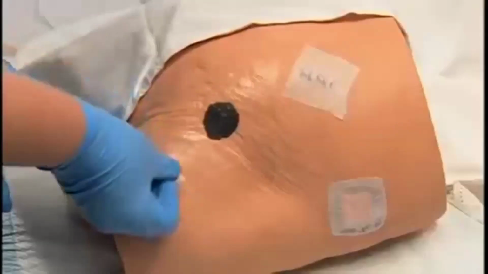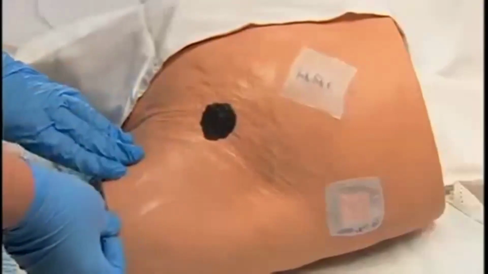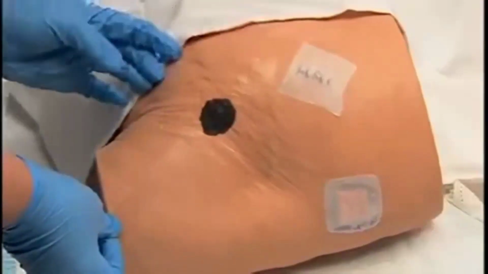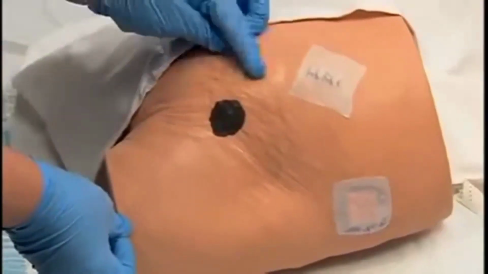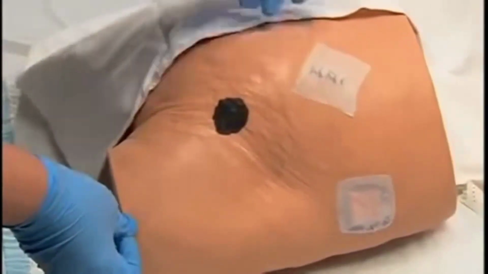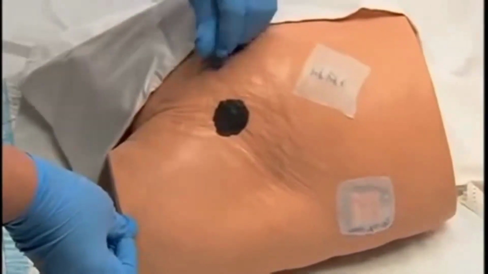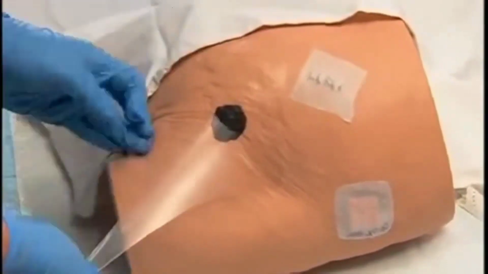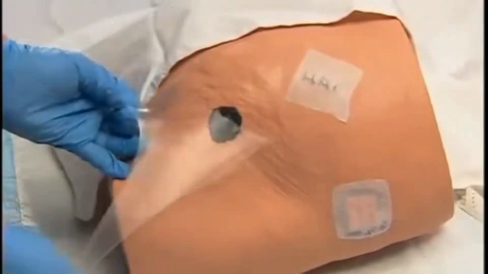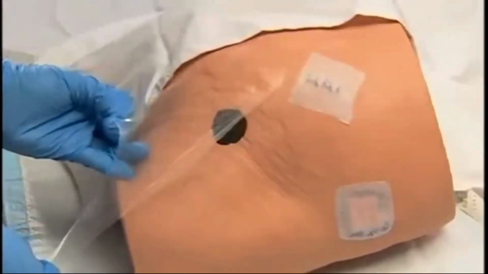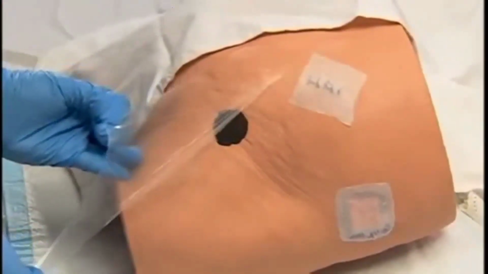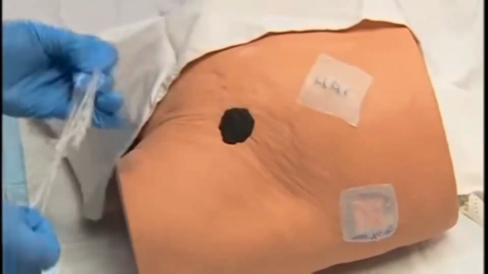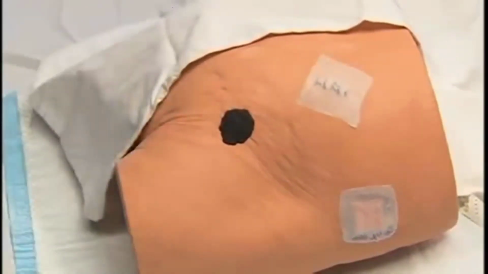To remove a transparent film dressing, lift one corner of the dressing and stretch horizontal along the skin surface. Continue stretching from the edges toward the center. When two sides of the dressing are lifting, grasp both sides and stretch horizontal and parallel to the skin until the entire dressing lifts.